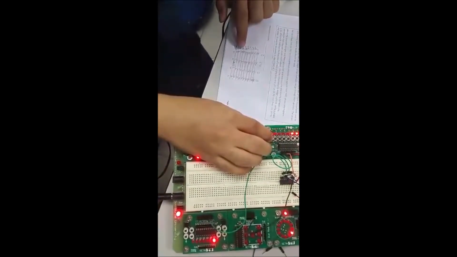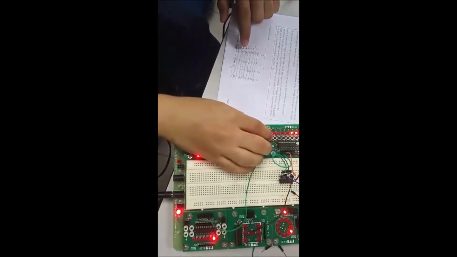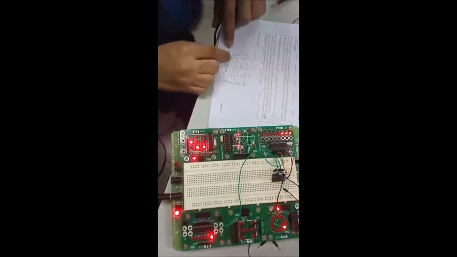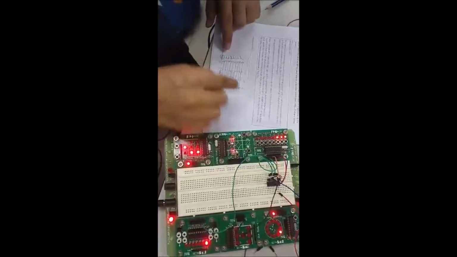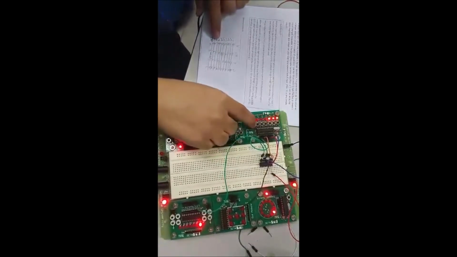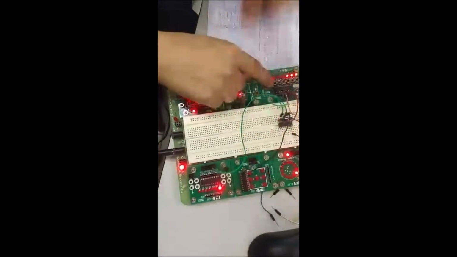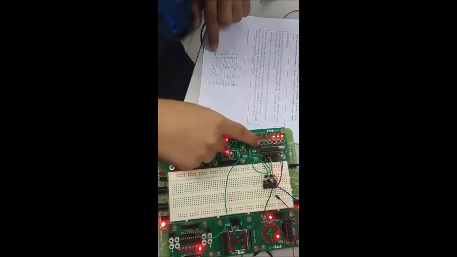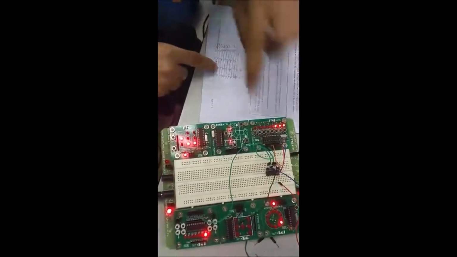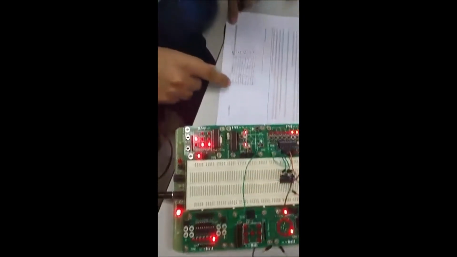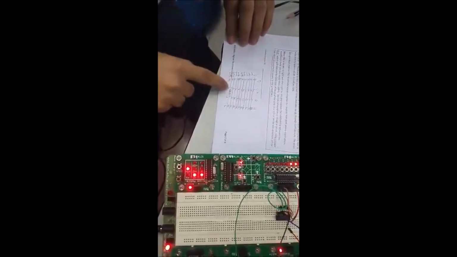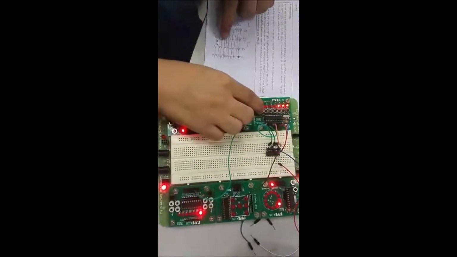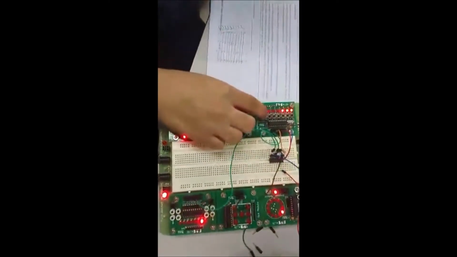Now we check that D is low and clock is low, and we get Q low and Q naught high, which is right. And now we set D is high and clock is low, so we get Q is low and Q naught is high, which is right. Now we check that D and clock are both low, so we get Q as low and Q naught as high, which is right. Now we check that D is high and clock is low, so D is high for pin 2, so we get Q is low and Q naught is high, which is right.